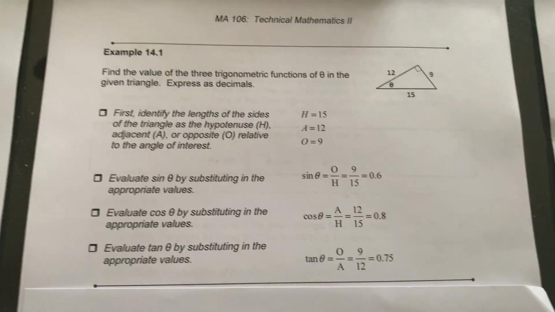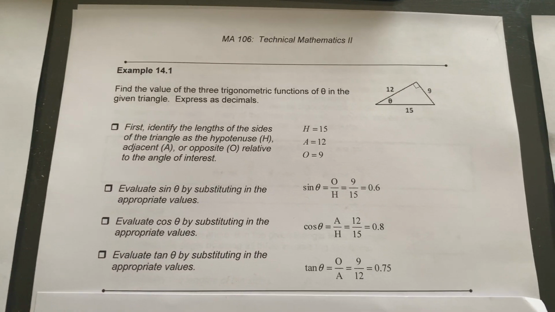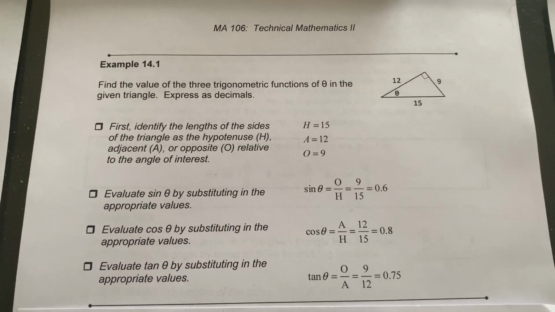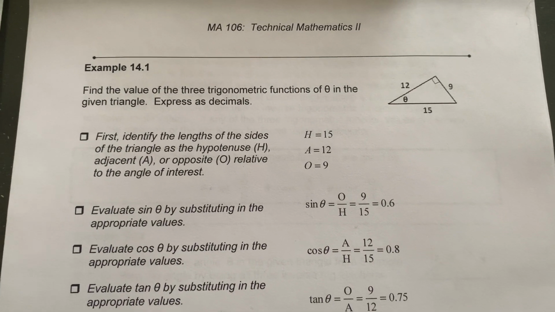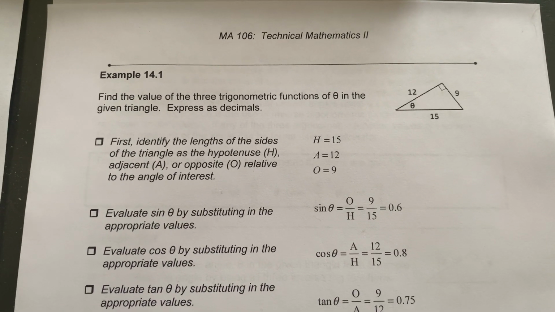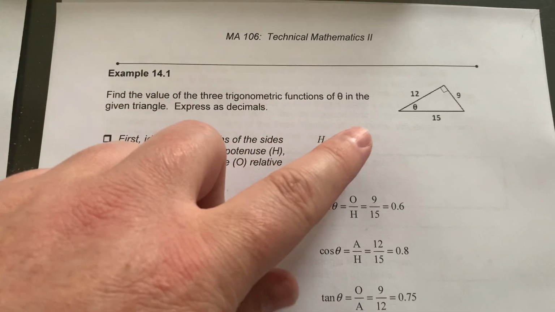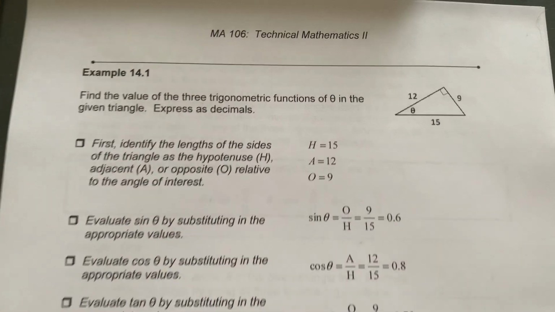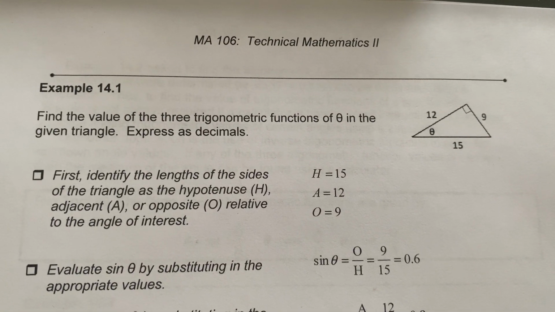If we check the book, their first example in this section is if we know all of the different side lengths in a given triangle. In this case, I've got a triangle here that is a 12, a 9, and a 15. I don't actually know the value of the angle. I'm just using theta as a stand-in for the perspective. But those are the different lengths.